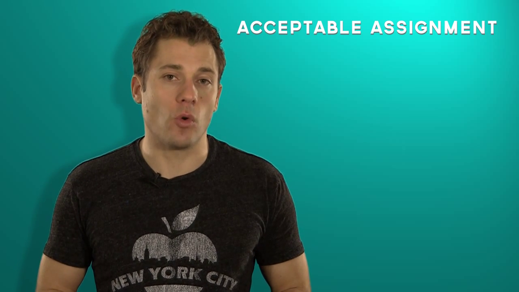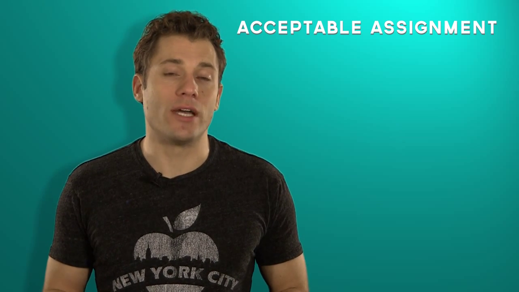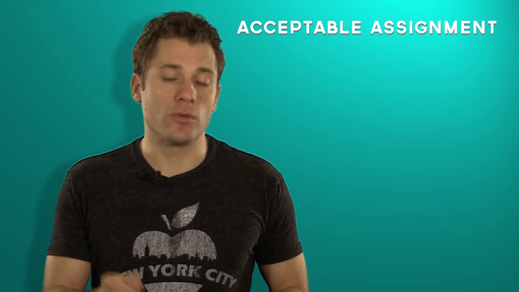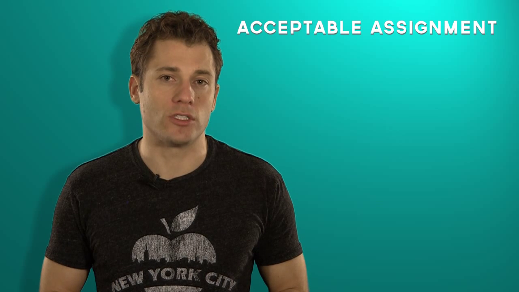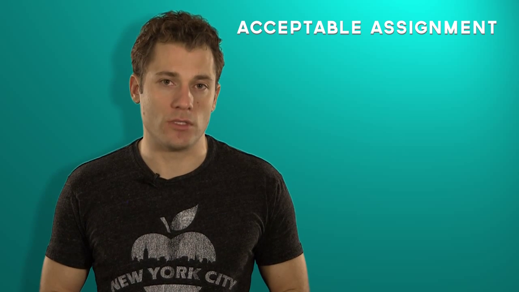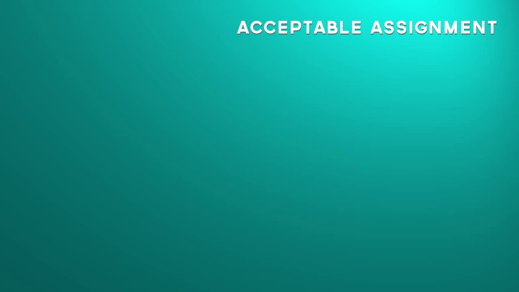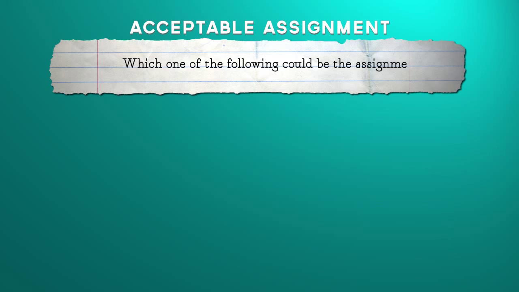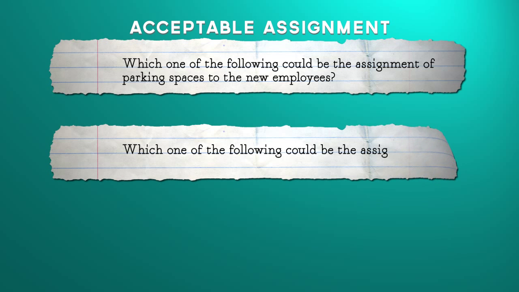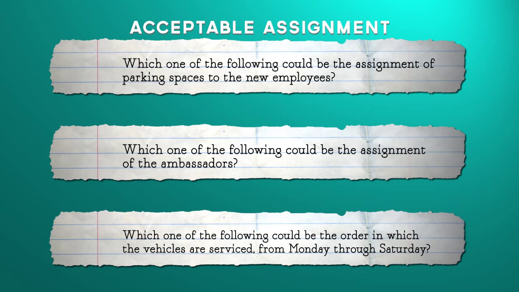Let's take a look at some question stems so that you can see how to identify this type of question. And once we know how to identify it, we'll come back and I'll show you a very quick way of dealing with this type of question so you know exactly what to do when you see one. Here's some question stems for acceptable assignment questions. Which one of the following could be the assignment of parking spaces to the new employees? Which one of the following could be the assignment of the ambassadors? Which one of the following could be the order in which the vehicles are serviced from Monday through Saturday?